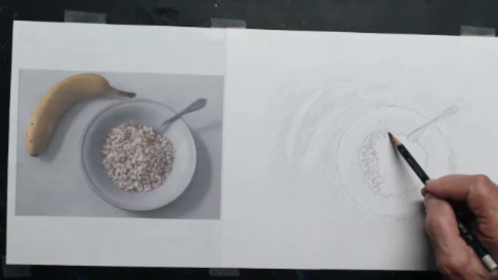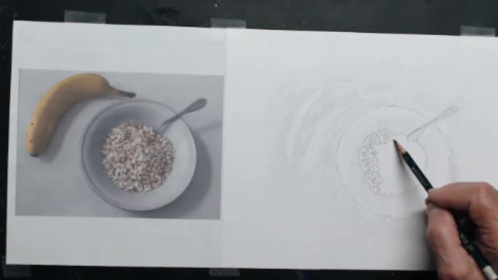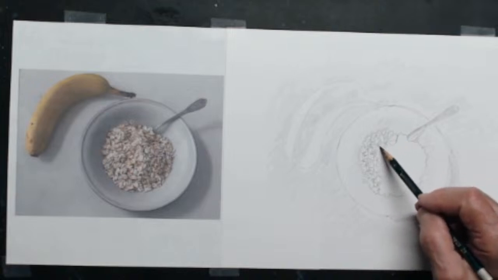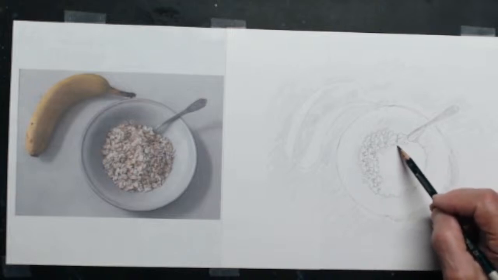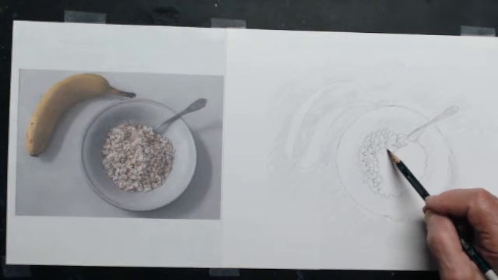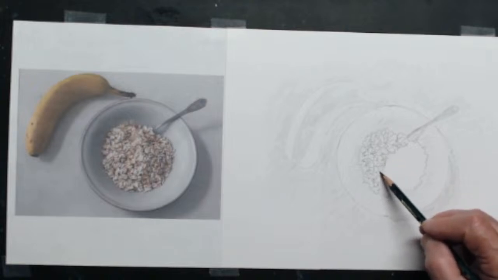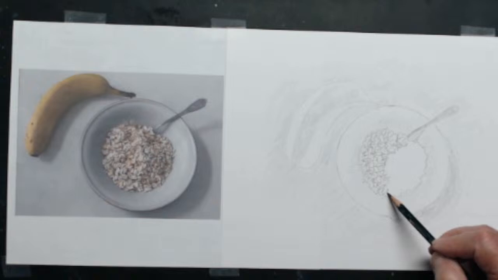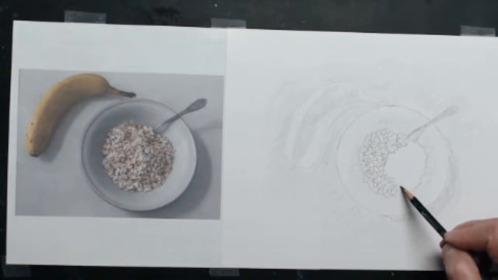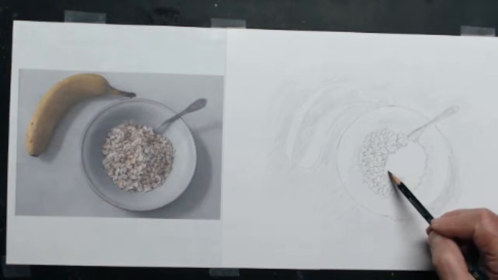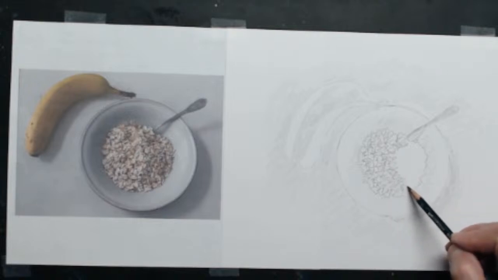Well, the dry grains are all kinds of shapes and sizes. So I'm drawing in here arbitrary lines, just breaking up this space here to indicate that there's a texture of something here in this bowl, and it happens to be the dry cereal.